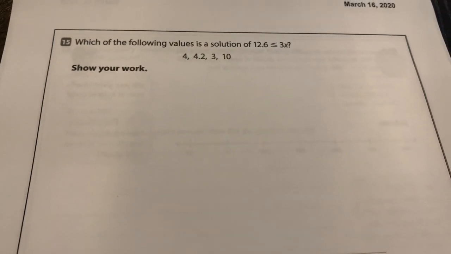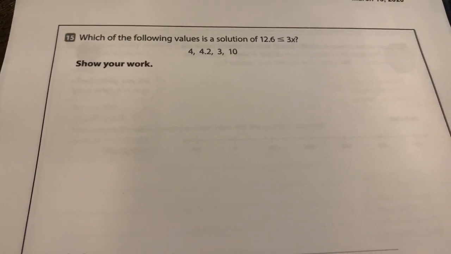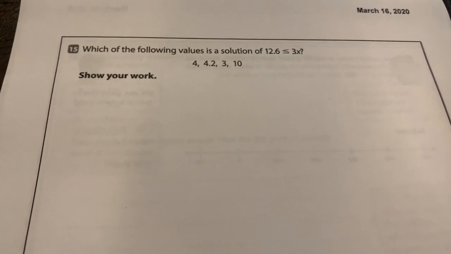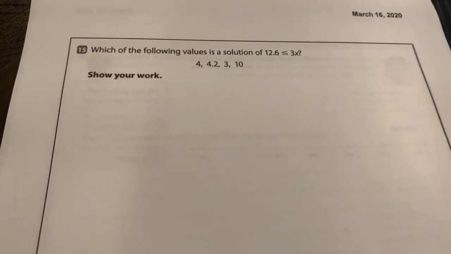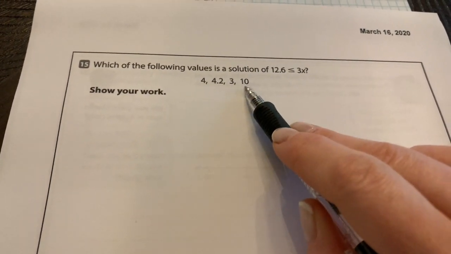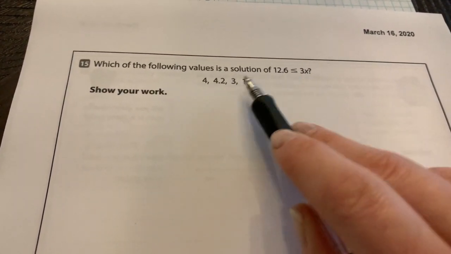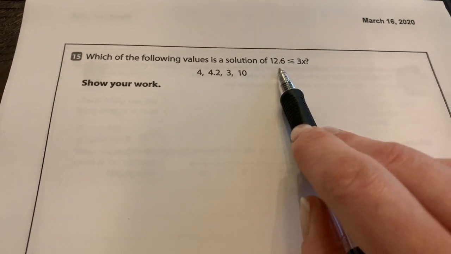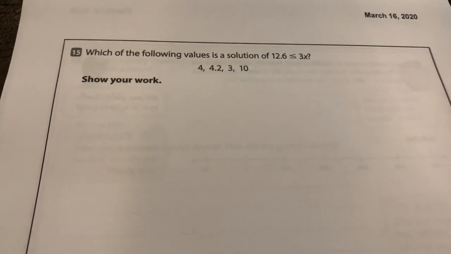Okay guys, for number 15, I would like for you to try this one on your own. I'm going to have you pause this video, and you are going to try to figure this out yourself. We're trying to see which one of these numbers is a solution. So you're basically going to plug each one in and see which one actually works, okay? So go ahead and give that a shot, and then when you're done, you can unpause and you can see the right answer.